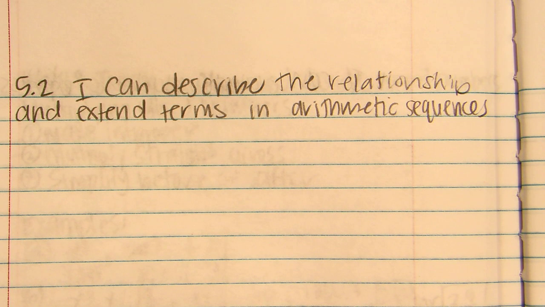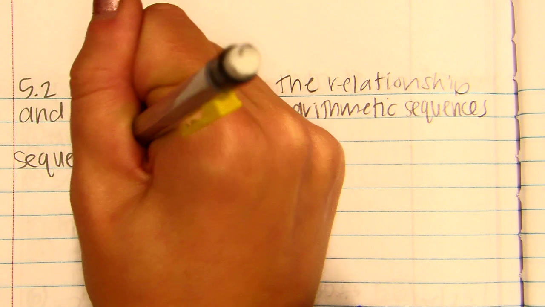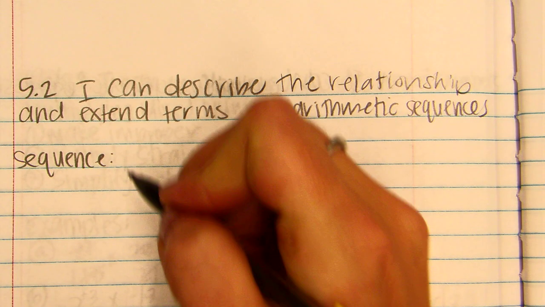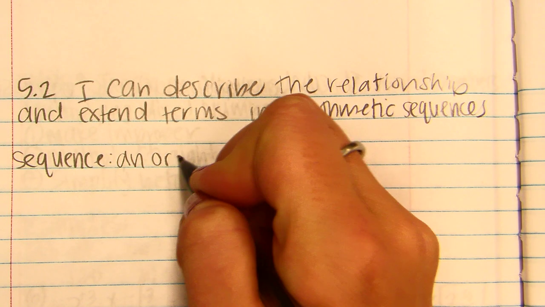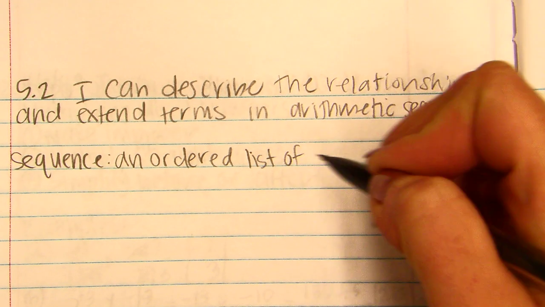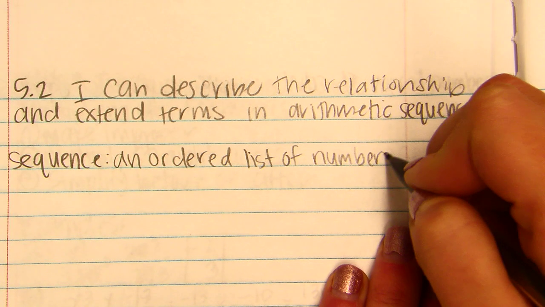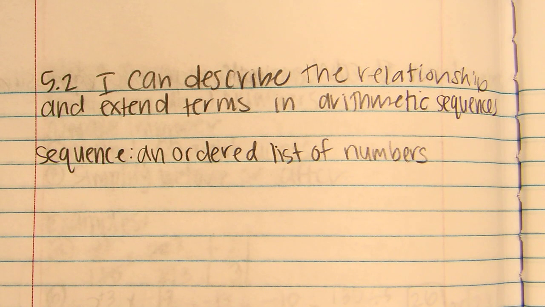Alright, the objective for 5.2 is I can describe the relationship and extend terms in arithmetic sequences. And so first we have to go over some definitions. The first one is a sequence. A sequence is an ordered list of numbers. So it's a list of numbers, but the order they're in is important.